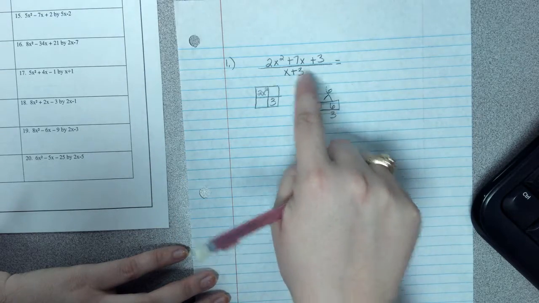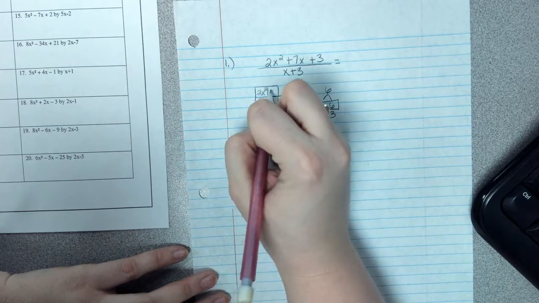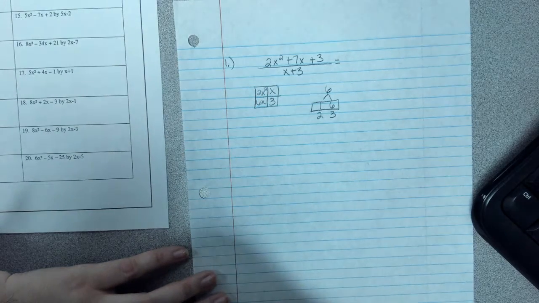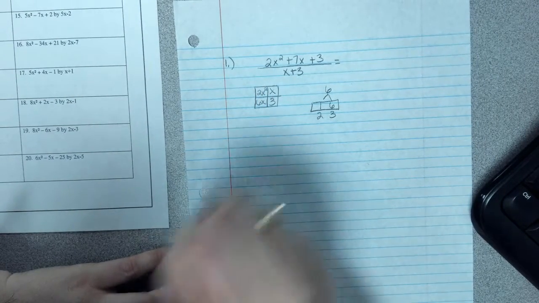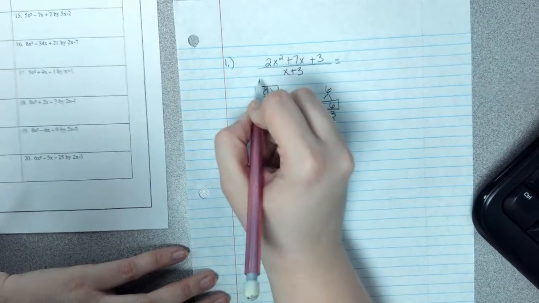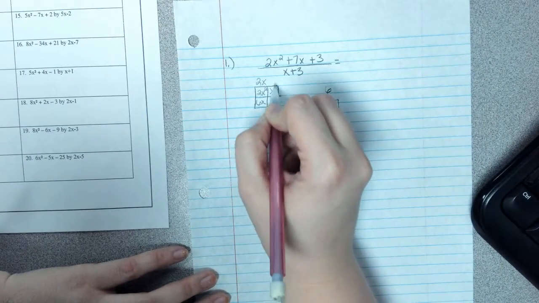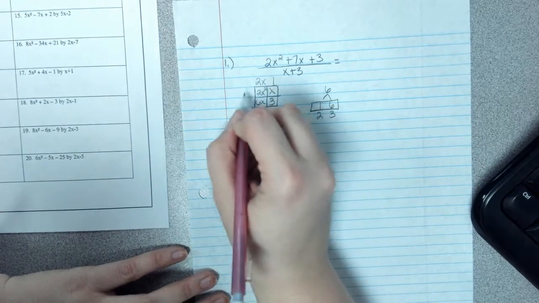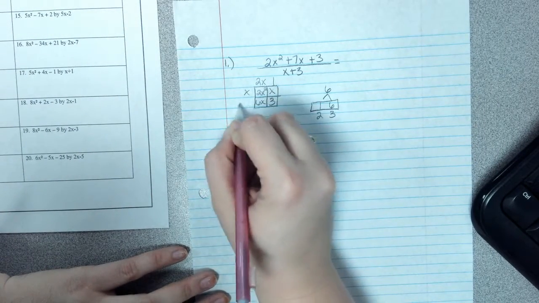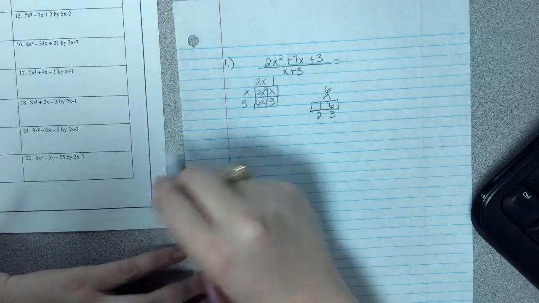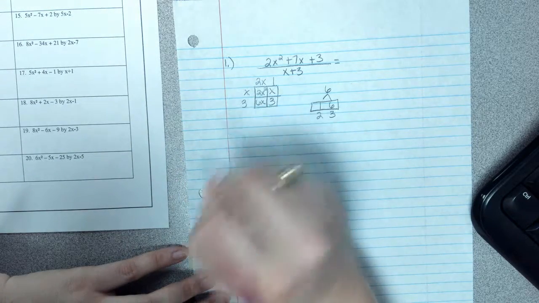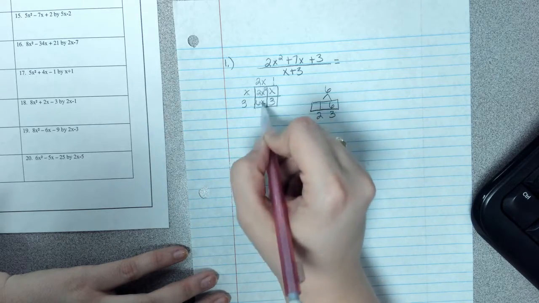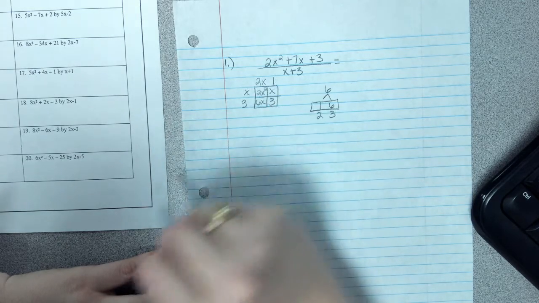Notice AC is positive, B is positive, so both of them are going to be a positive x and a positive 6x. Then from there, I'm going to find the GCF of the first column, what they have in common, which is 2x. Second one, there's nothing, so I'm going to understand that to be a 1. This one is x, and here it is 3. Check and make sure that's right. So x times 2x is 2x squared. x times 1 is x. 3 times 2x is 6x, and 3 times 1 is 3.